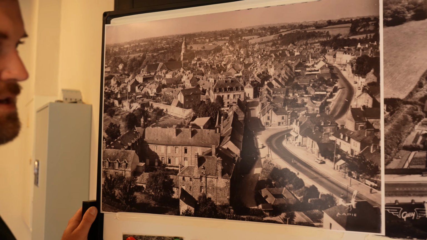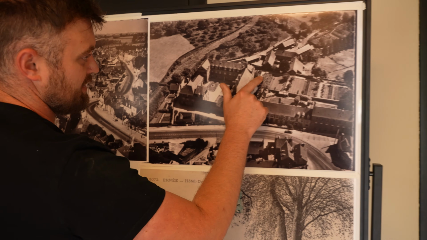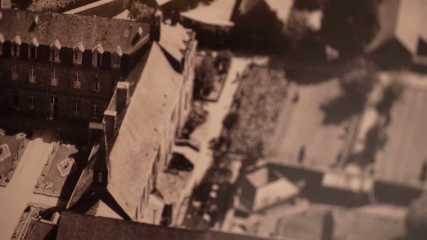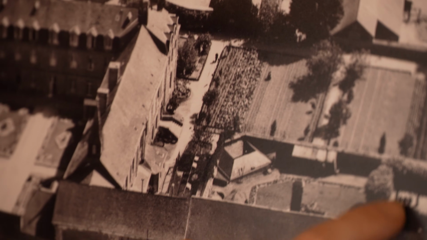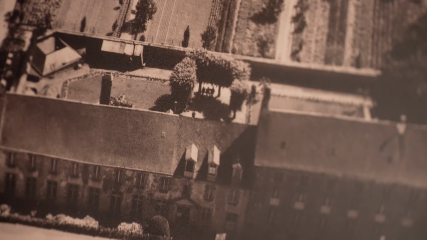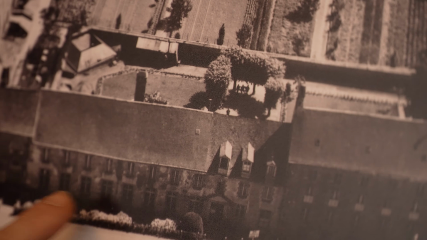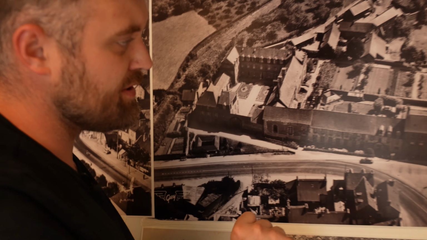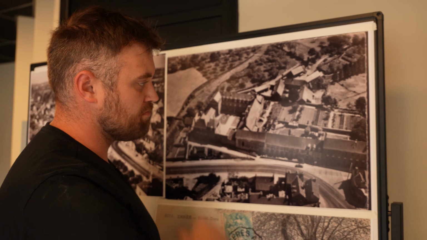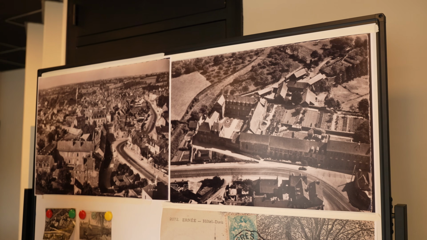So yeah, here you can see a nun. There is a sister, and then there are 3 or 4 people here on a bench under a tree, but I don't think they're sisters. I think they might be patients in the hospital. And during the Second World War, 100 beds were made available to soldiers who were wounded. And yeah, pretty amazing. So there we go.